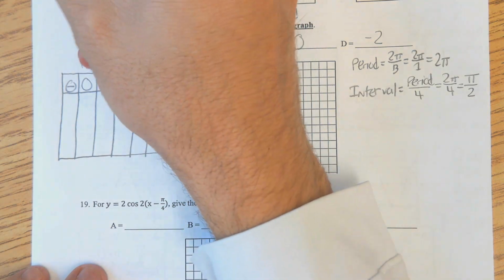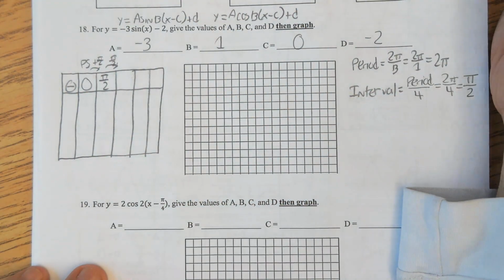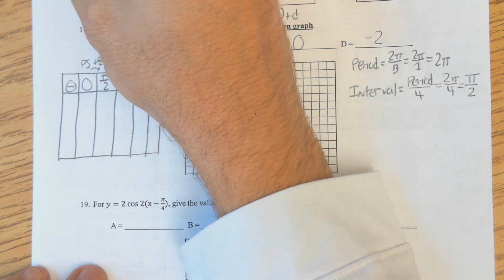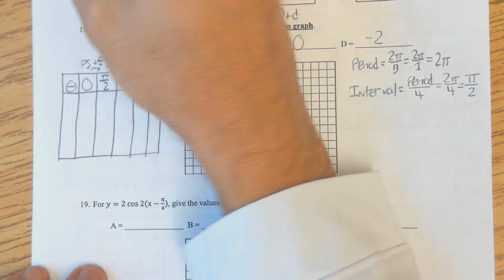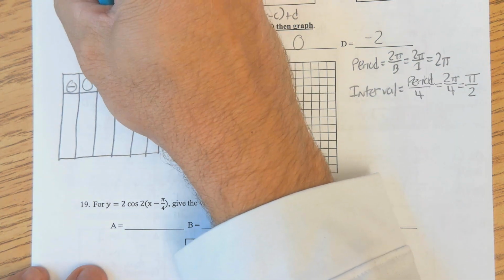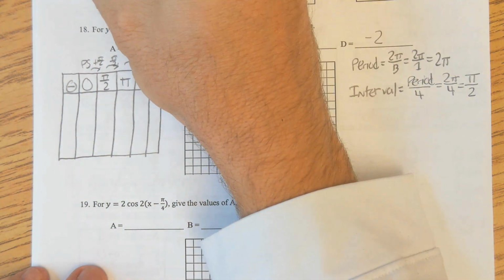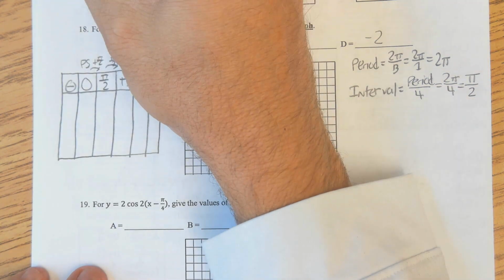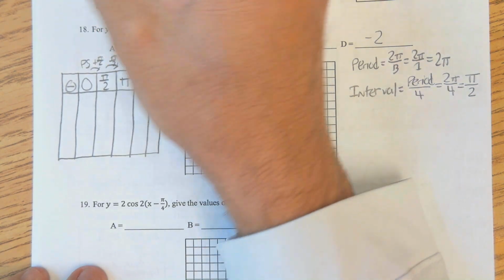So pi over 2 plus pi over 2 gives you 2 pi over 2, which then would just be pi. Add another pi over 2. So pi plus pi over 2 is 3 pi over 2. Add another pi over 2 there. So 3 pi over 2 plus pi over 2, that's 4 pi over 2 or 2 pi.